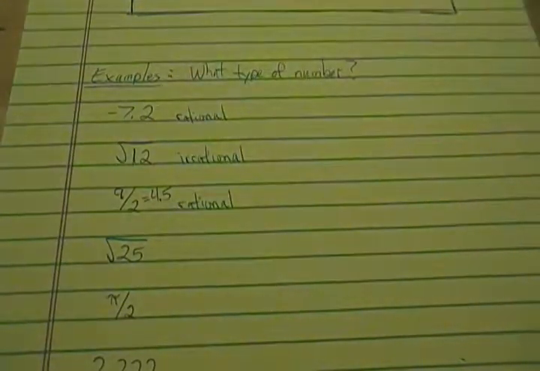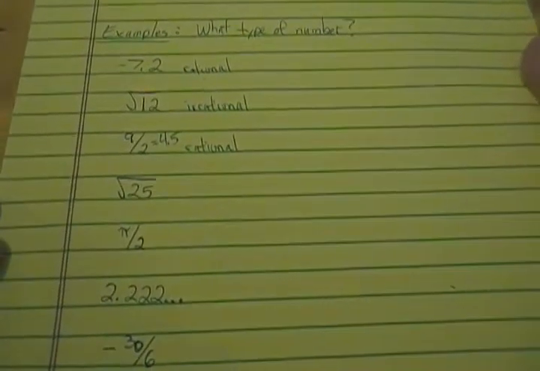But what's 9 divided by 2? That's 4 1/2 or 4.5, which is not an integer, right? It's not a natural number because it contains a decimal. So this one is just a rational number, right? It's not one of those other categories.